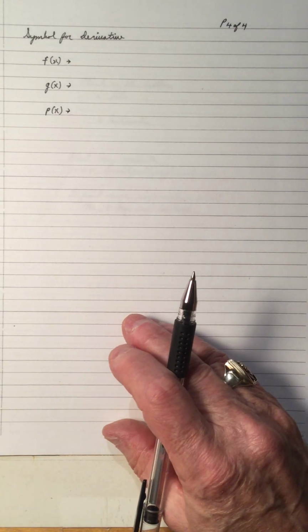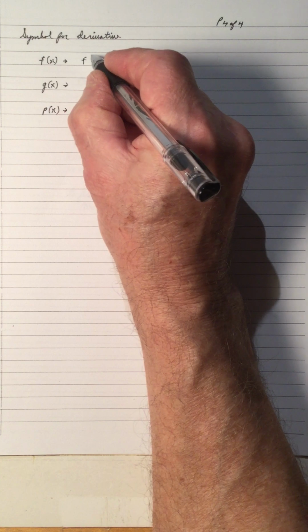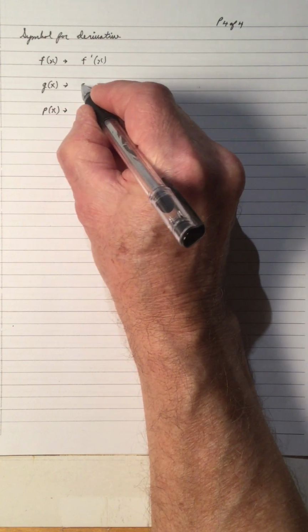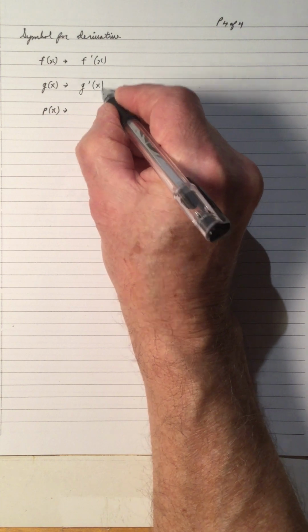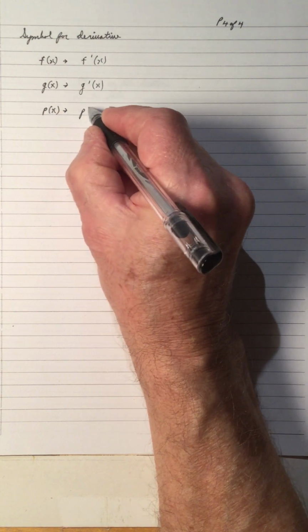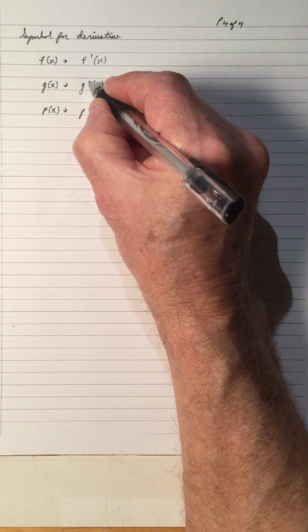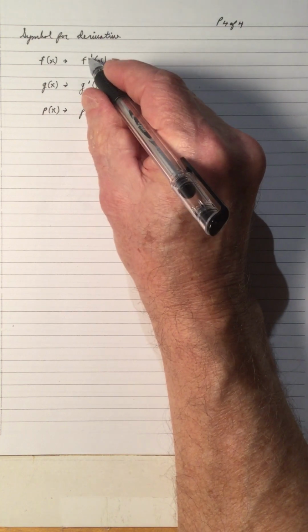So I want to mention that symbol that I'm going to use. If you've got f of x, then the derivative is f prime. If g of x, it's g prime. The p of x, p prime. So this symbol represents the derivative of p, g, and f.